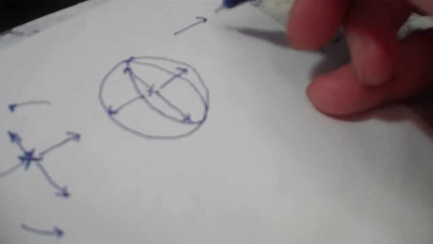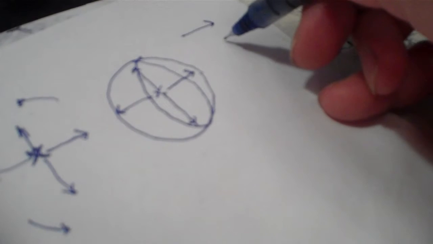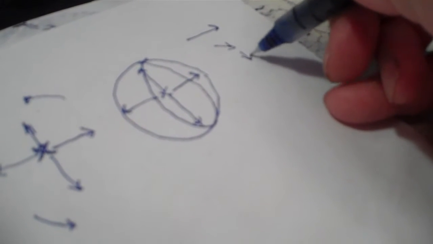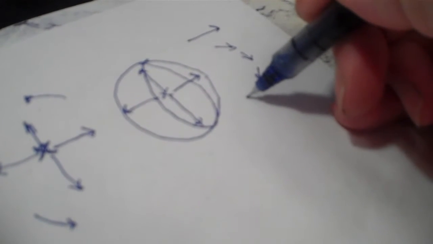So when matter is moving, understand that the matter is just made of these elements that are moving, and they get trapped in orbits, so to speak. The individual thing doesn't actually do the orbiting.